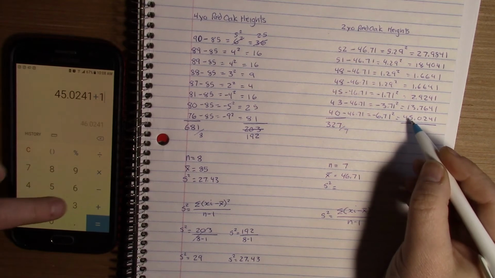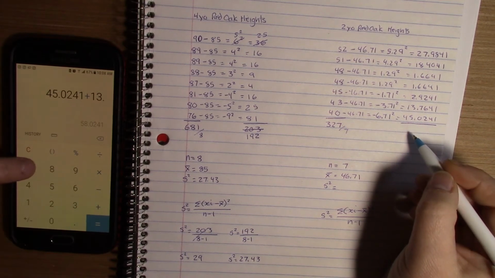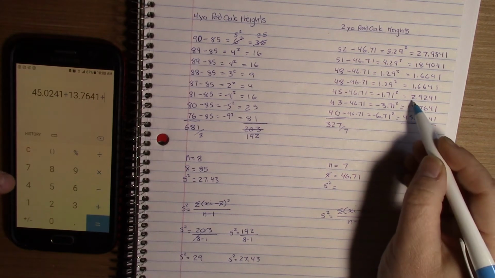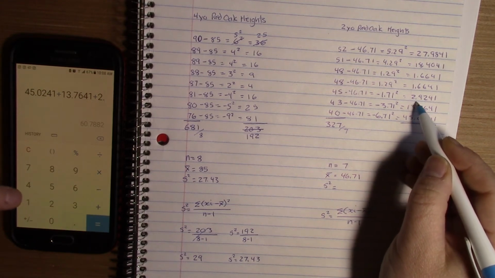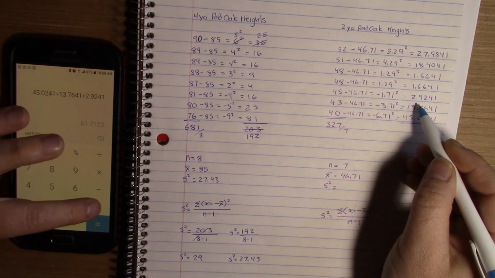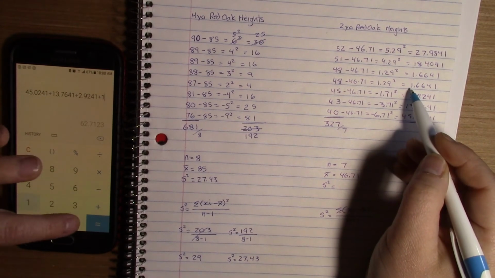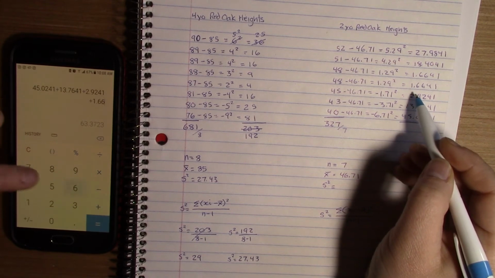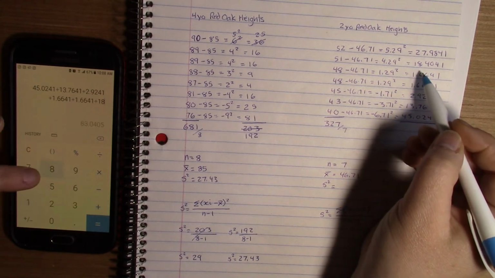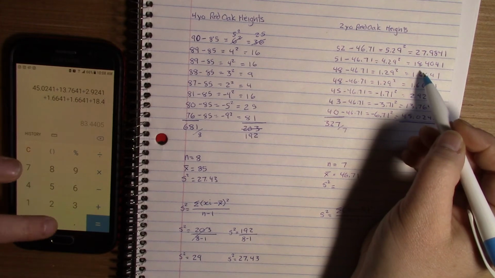Plus 13.7641, plus 2.9241, plus 1.6641, plus 1.6641, plus 18.4041.